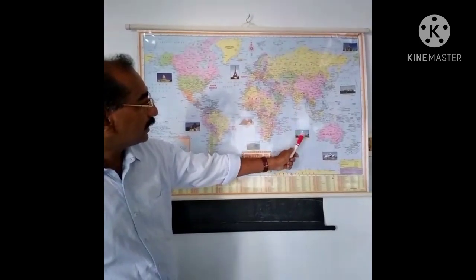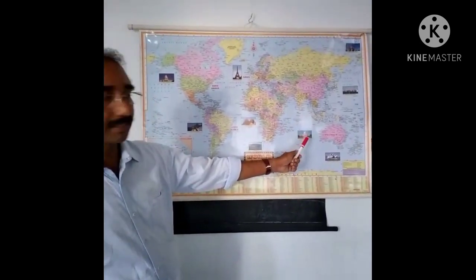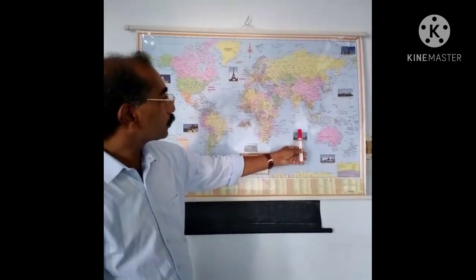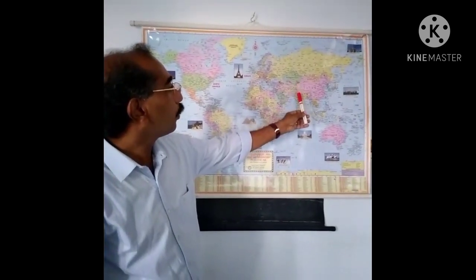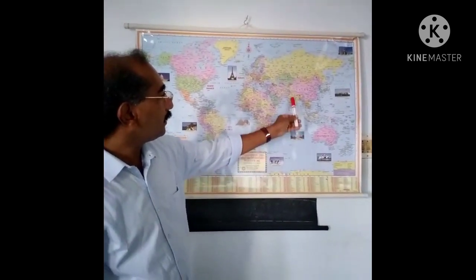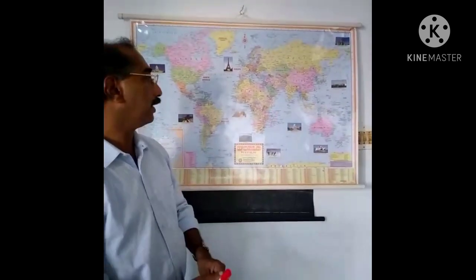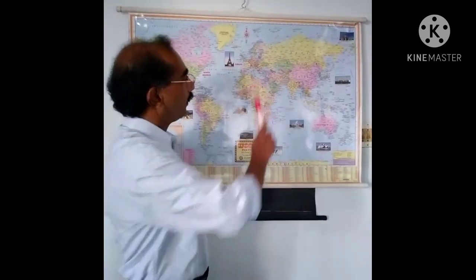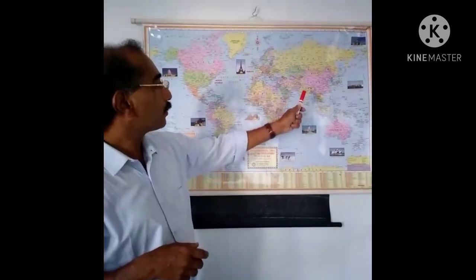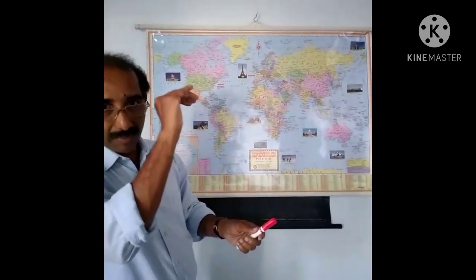Then the sea will be cool during this season. So cool air from the sea blows into the hot land. This kind of wind is called monsoon wind. And monsoon wind brings a lot of water vapor and it rains. This rain that occurs in the beginning of June is called monsoon. So monsoon occurs during the peak of the summer season.